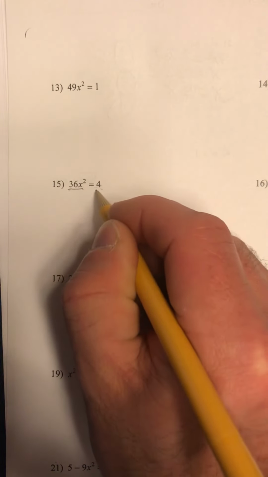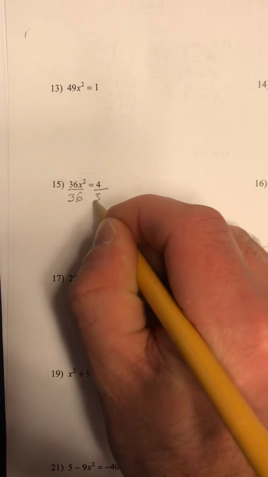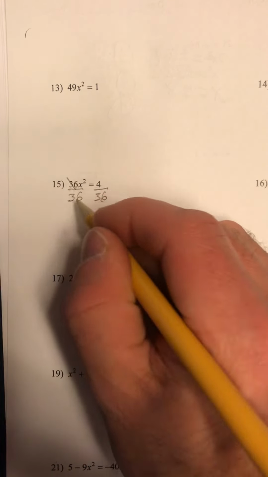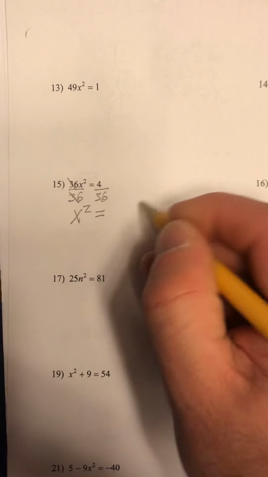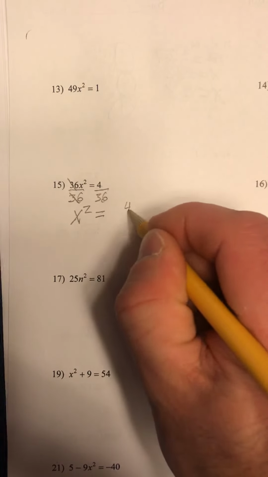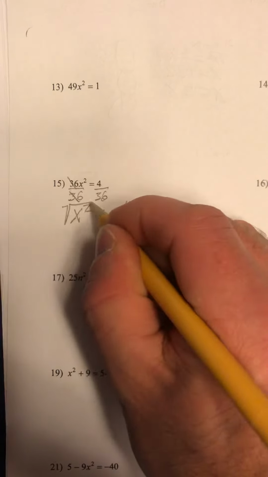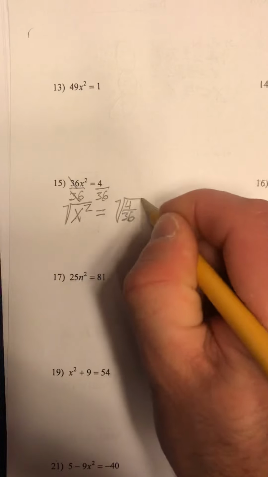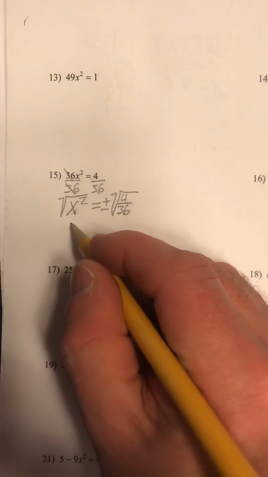I need to get the x squared by itself first, so I'm going to divide both sides by 36. These cancel out over here. I'm left with x squared equals 4 over 36. Now I'm going to take the square root of both sides because I'm solving for x, and that gives me a plus or minus in front.